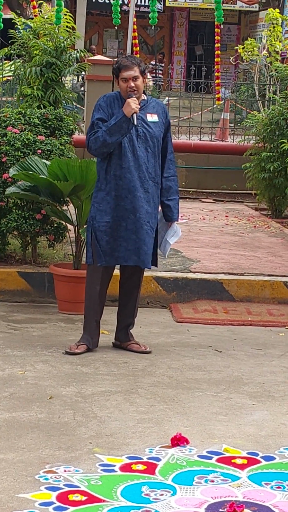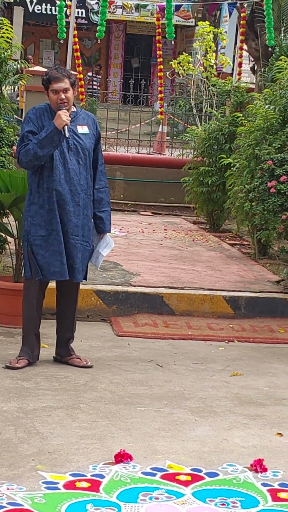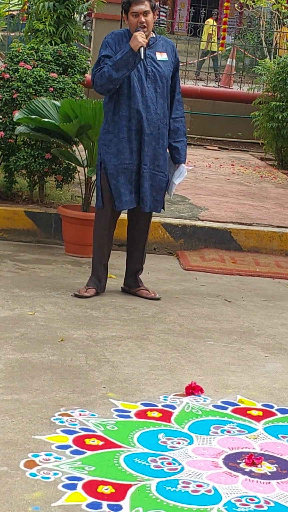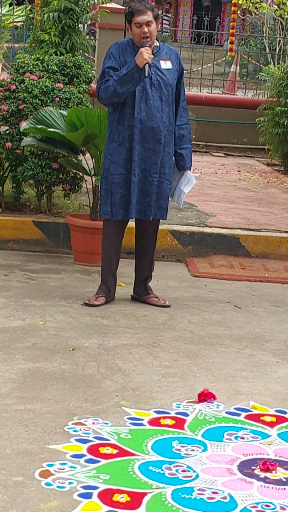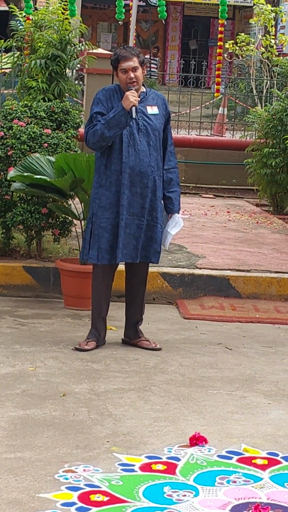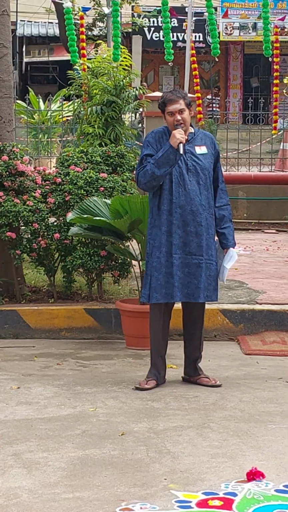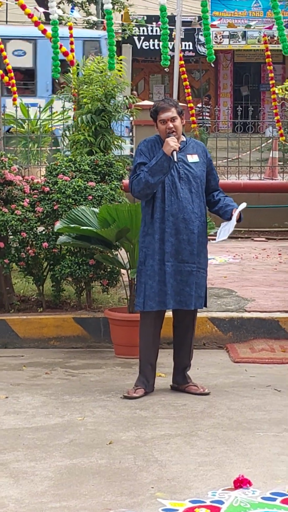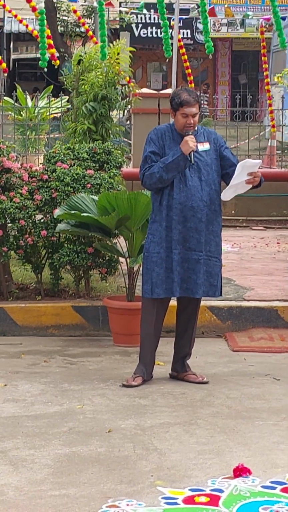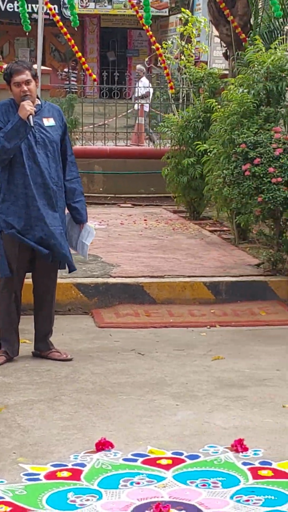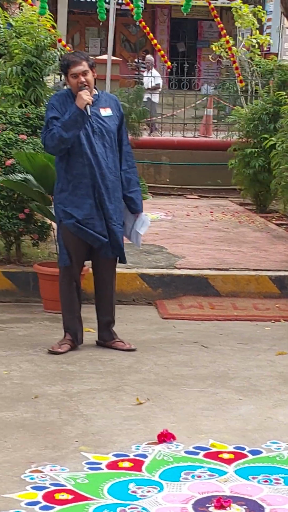Article 48: organization of agriculture and animal husbandry and prevention of killing of animals, mainly milch and draught animals. It is an example of Gandhian principle. Next, Article 48A: protection and improvement of the environment and safeguarding of forests and wildlife. It is an example of Western liberal principle.